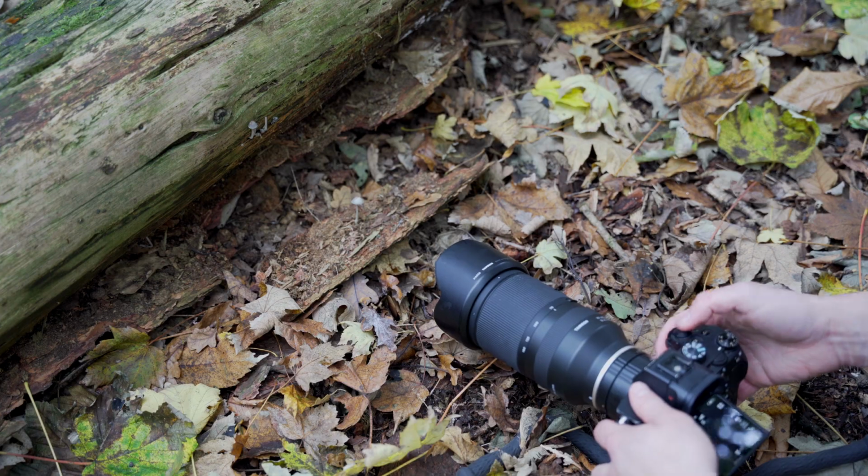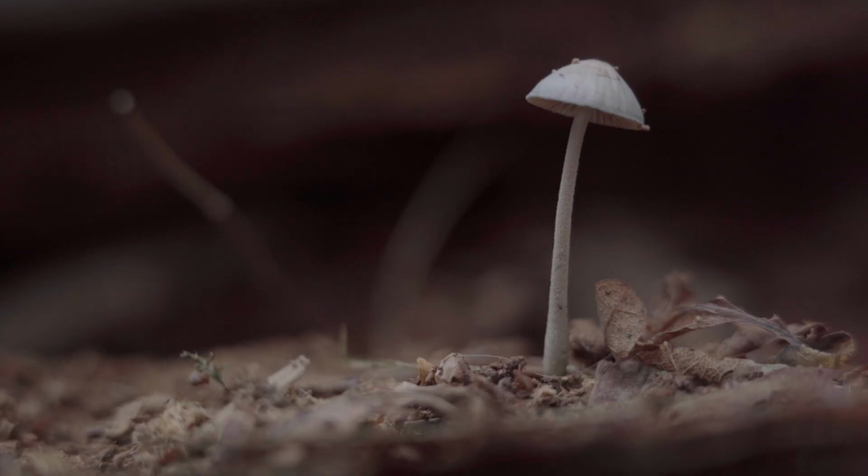Today we're talking about macro photography and the 3 key steps that I use to compose my images. So I've come down to my local woods and there's a small mushroom just here under this fallen tree. I'm going to show you a simple setup, but then we're going to talk about how you might be able to enhance that image and apply this to your macro photography.